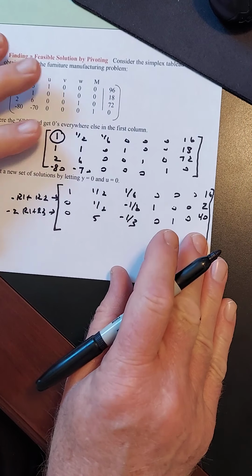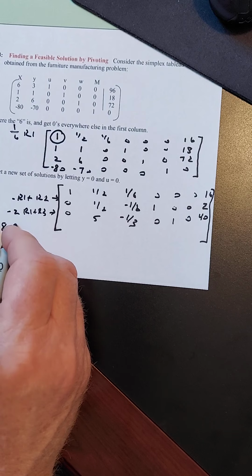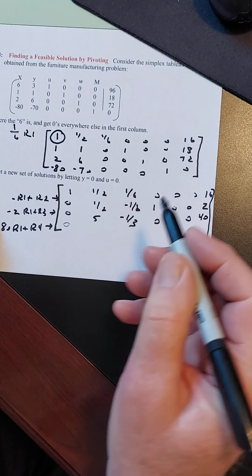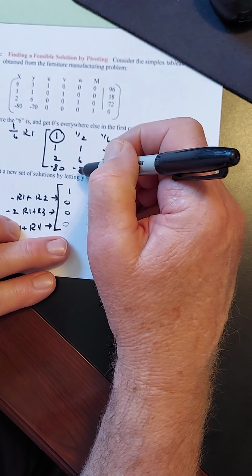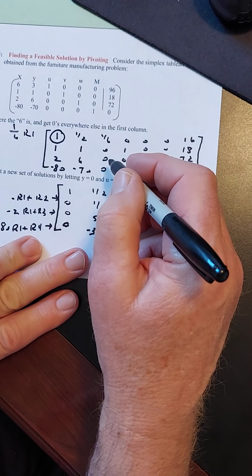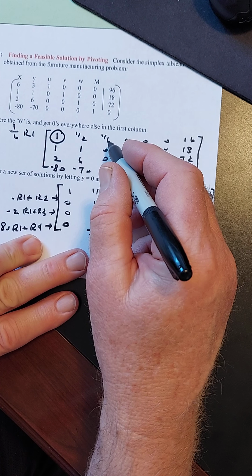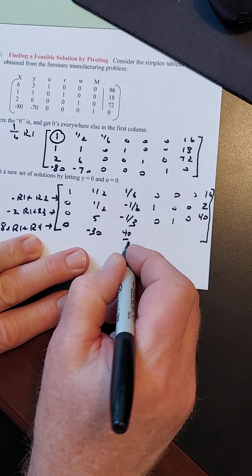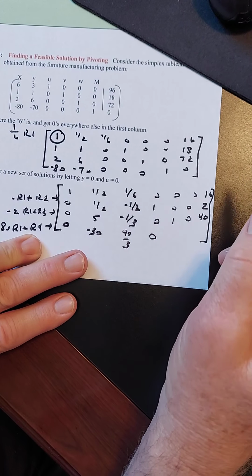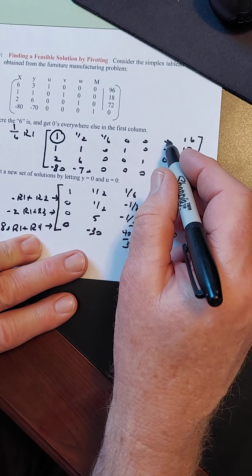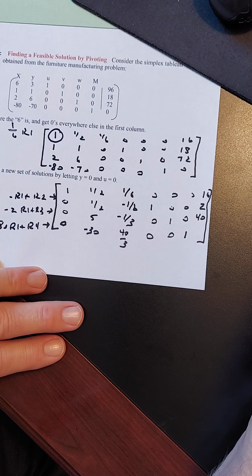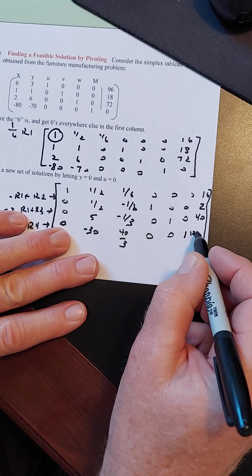Okay, and then the bottom row, take 80 times row 1 plus row 4. 80 times 1 is 80 plus negative 80 is 0. 80 times 1/2 is 40. 40 plus negative 70 is negative 30. 80 times 1 over 6, that's 80 over 6, or 40 over 3 plus 0 is 40 over 3. 80 times 0 is 0 plus 0 is 0. 80 times 0, 0 plus 0 is 0. 80 times 0 is 0 plus 1 is 1. And 80 times 16, that's 1,280.